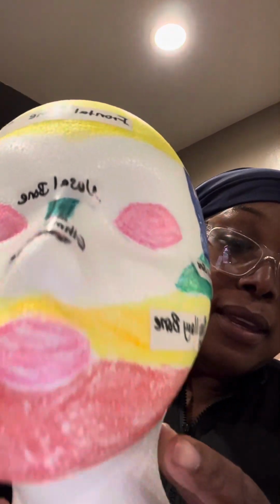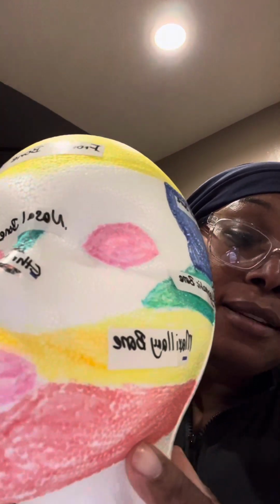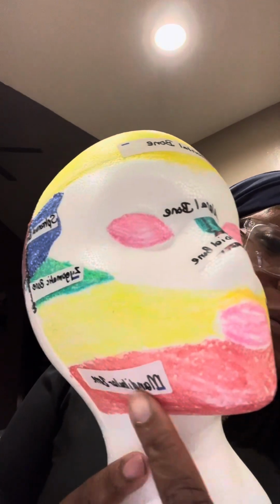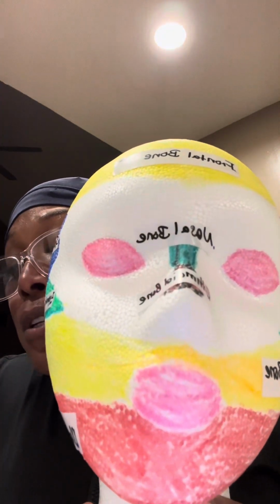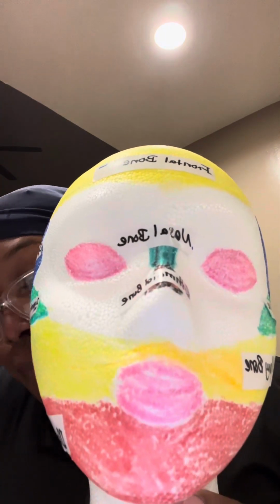My next bone is the mandible bone. The mandible bone, which we also call the lower jaw, forms the entire lower jaw. And the mandible bone is located inferiorly on the facial skeleton.